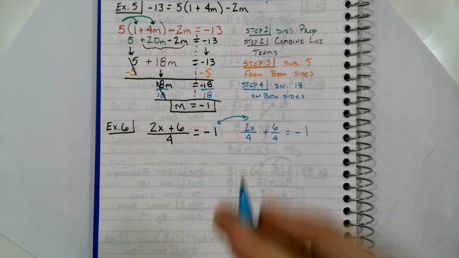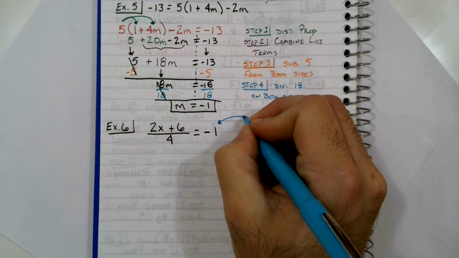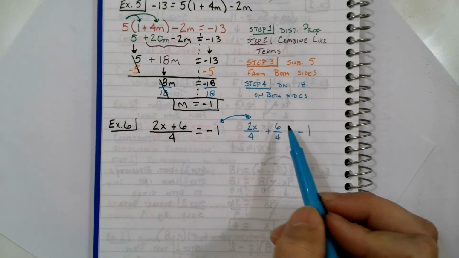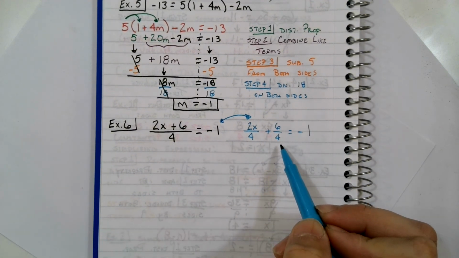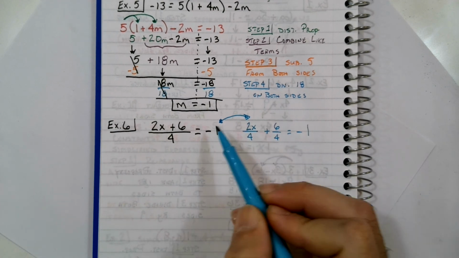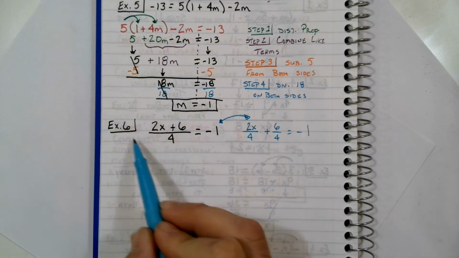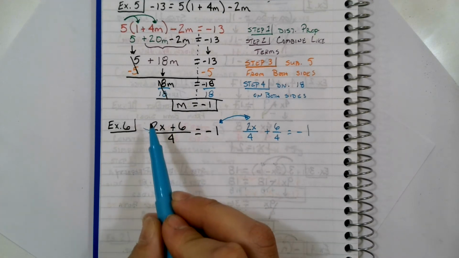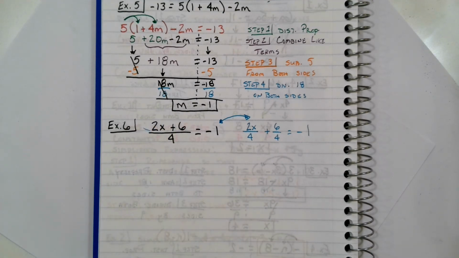Sometimes what you might do is you'll get in a hurry, get confused, and if I gave you this problem without any prior knowledge, you would try to subtract 6 from both sides. But that's not just a 6, okay? That is a 6 divided by 4. So these are the same exact problem. So when you see something like this and the whole entire thing is over a number, all those numbers are being divided by that.